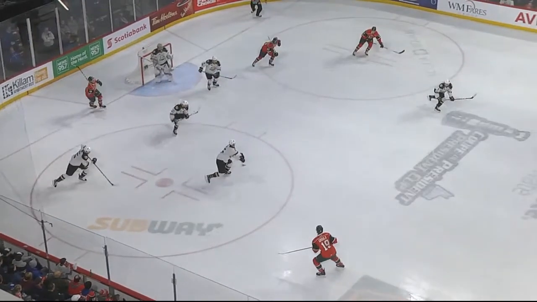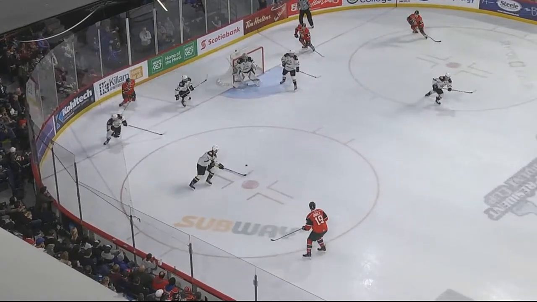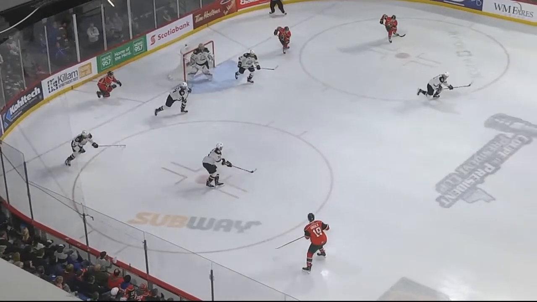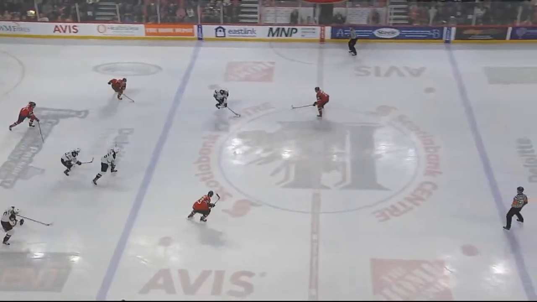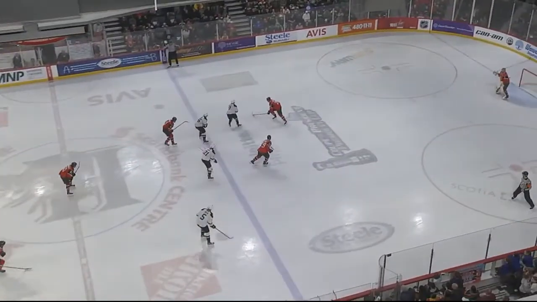We've caught a few players now with that first pass. And watch how quickly, this is important, this player gets the puck. His head's up already. He knows what he's going to do with the puck before he even gets it. He doesn't stick handle. He just moves it backhand to forehand. Puck's up the ice.